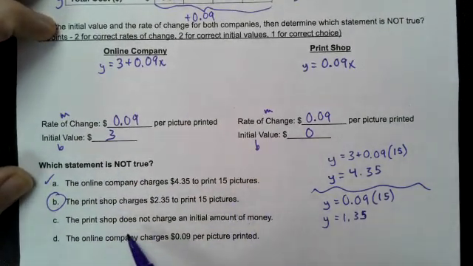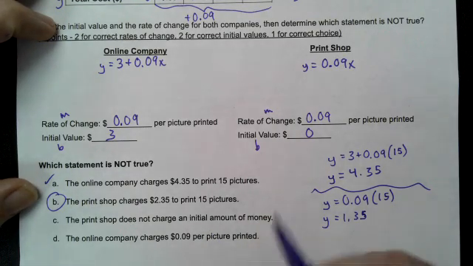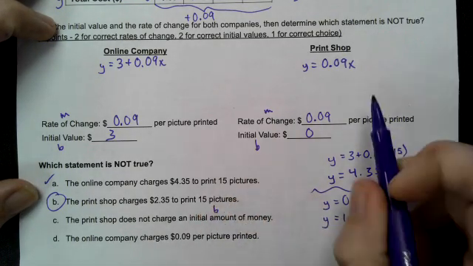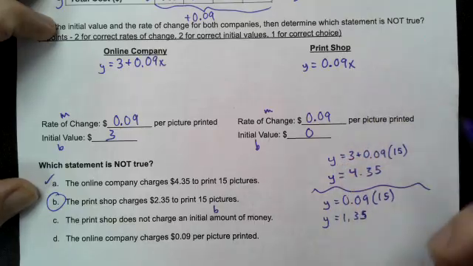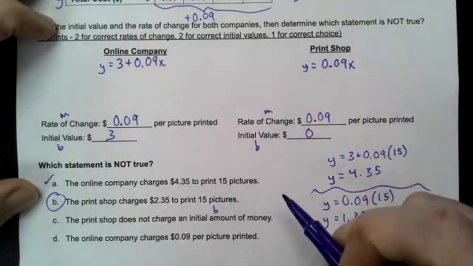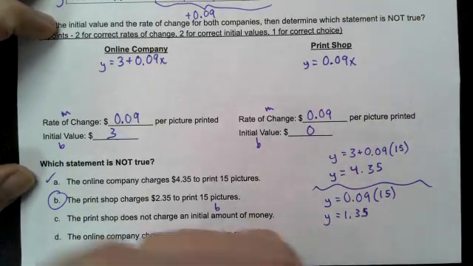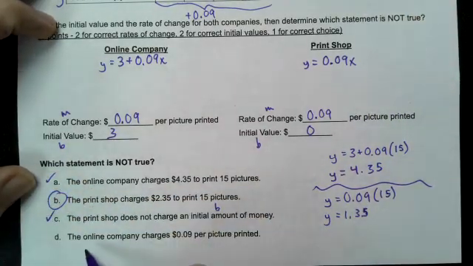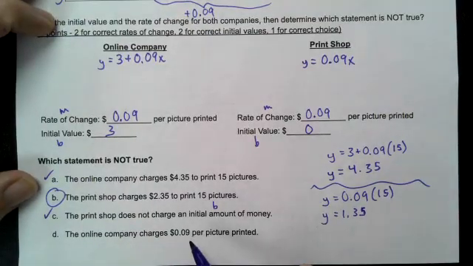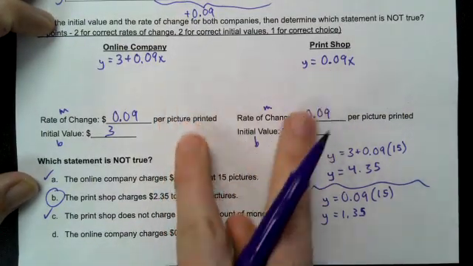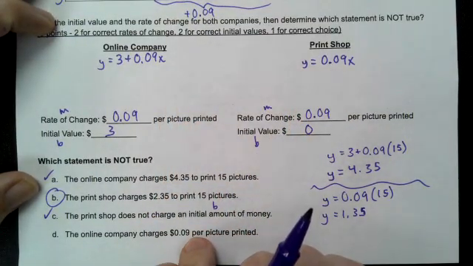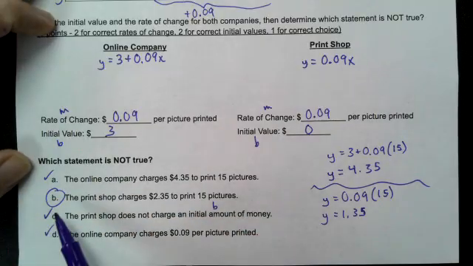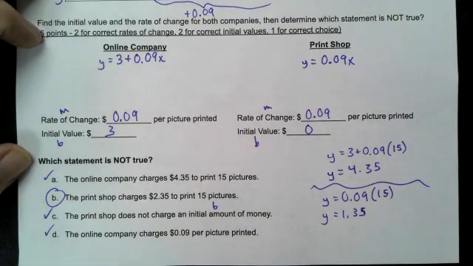So it says the print shop does not charge an initial amount of money. An initial amount of money would be the y-intercept b. We don't have one. If you did, it would be plus 0. We don't have one. So this is true. And then D, the online company charges 9 cents per picture. Both of them charge 9 cents per picture. So that is also true. So B is the correct answer on this one.